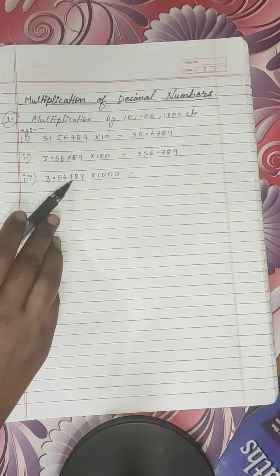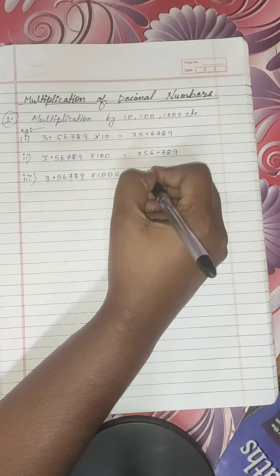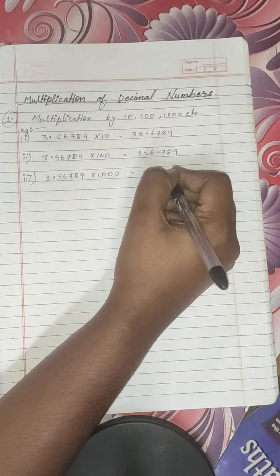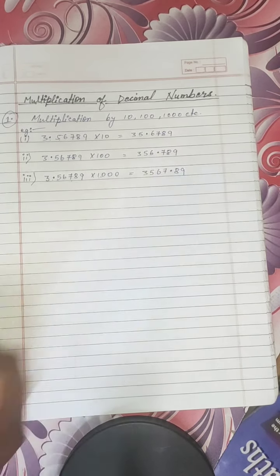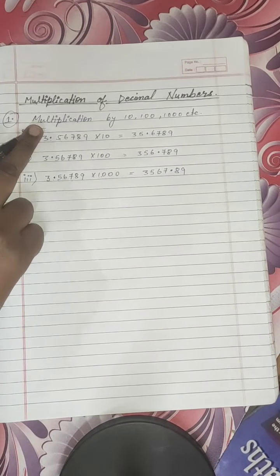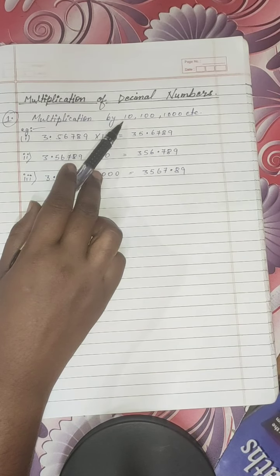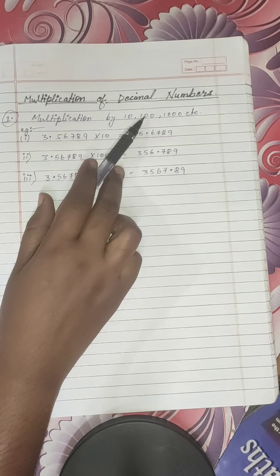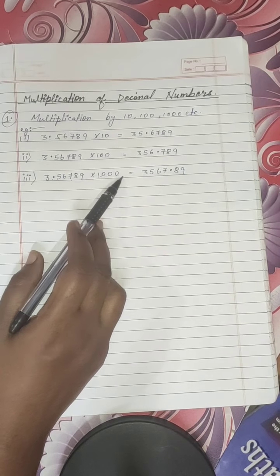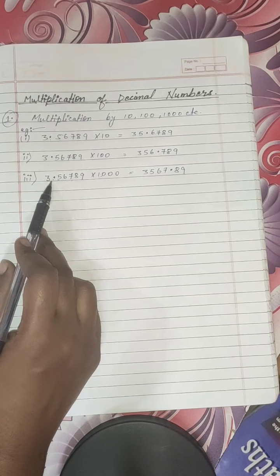Now after 3 digits we put the point. So it becomes 3567.89. Similarly, a question can ask you to multiply with 10, 100, 1000 and 10,000 also. So you have to see first how many zeros, then you will start shifting from this side.